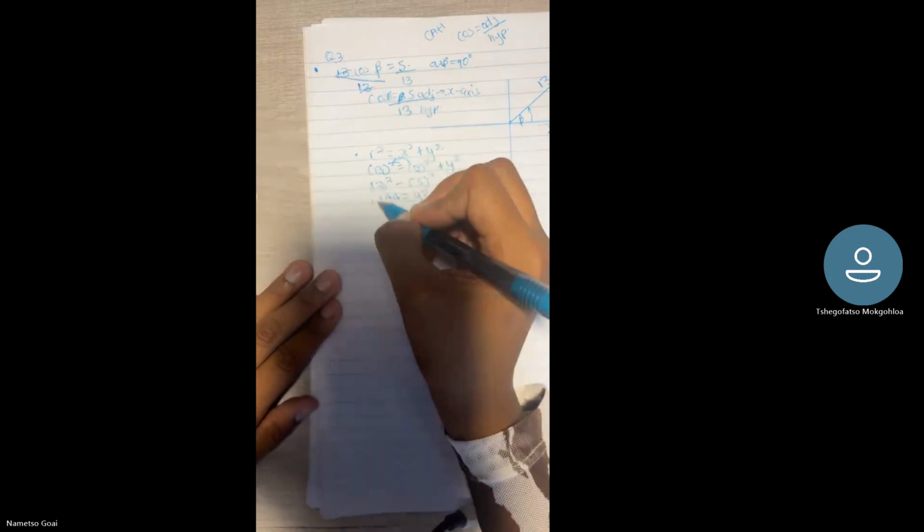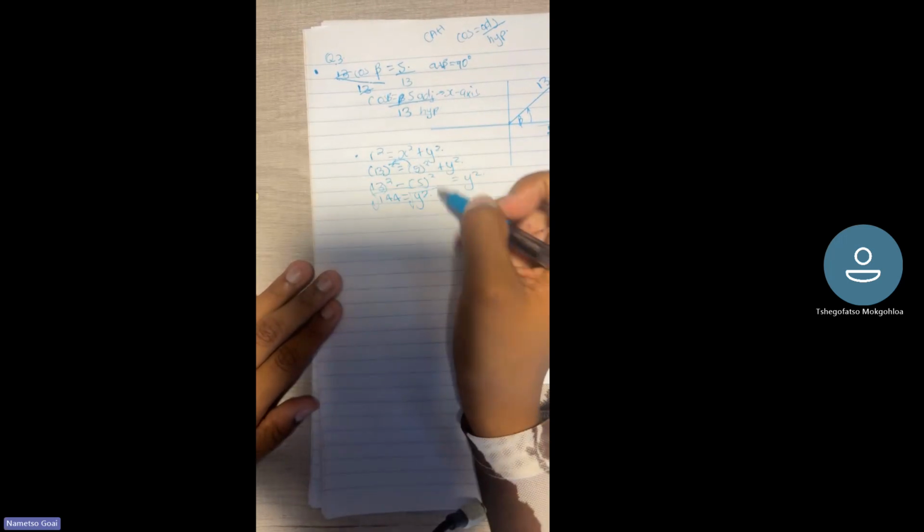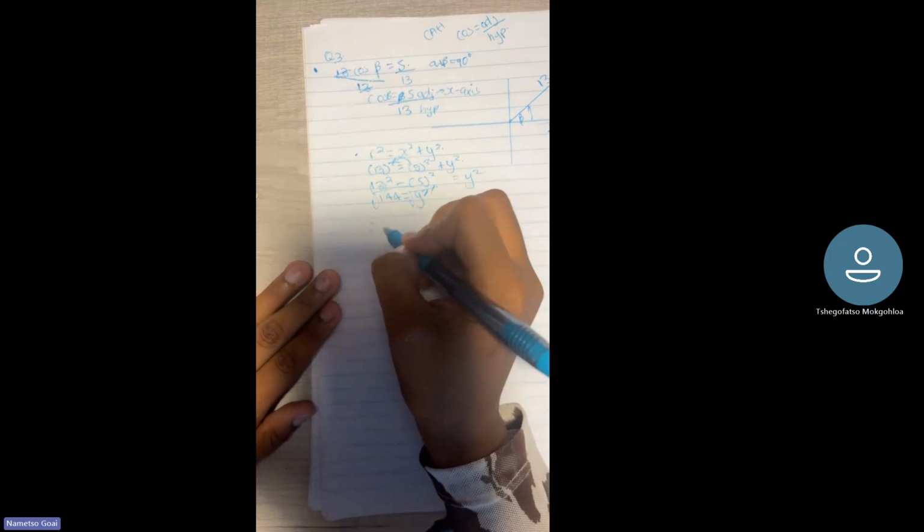We can just introduce the square root, right? Because the square root will cancel this power over here. Now we'll have therefore y equals, what is the square root of 144? 12. Good. So this side over here is 12. You get that, partner?